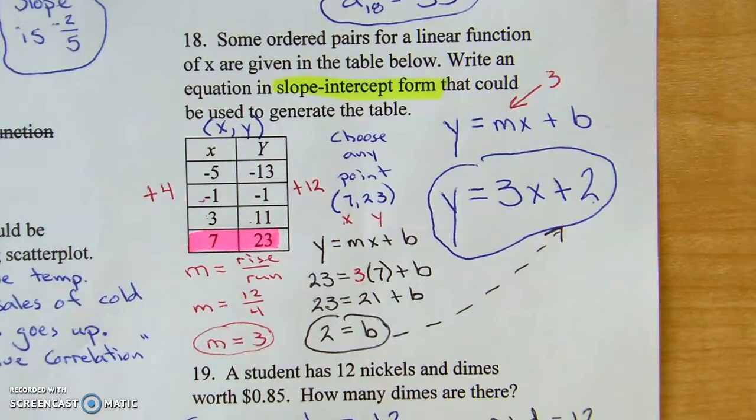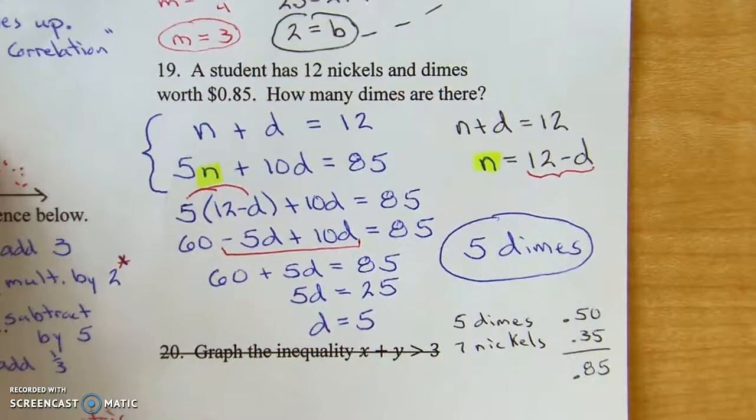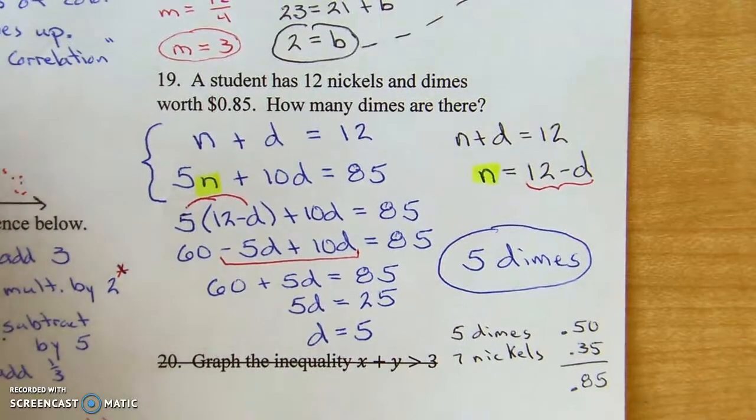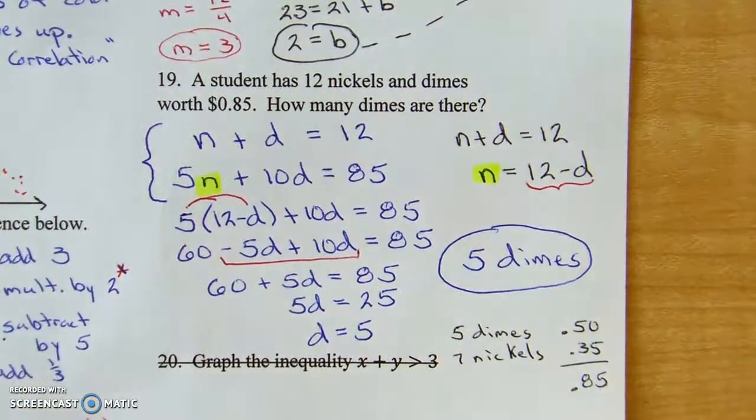All right, we have one more to do, and this is number 19. I say one more because we don't have to do number 20. So number 19 is a word problem. It's called a system of equations, and this is one where some students might just go ahead and say, well, if it's 12 coins and I know they're nickels and dimes, I'm just going to say, what if they're all 12 are dimes? Maybe that's the right answer.